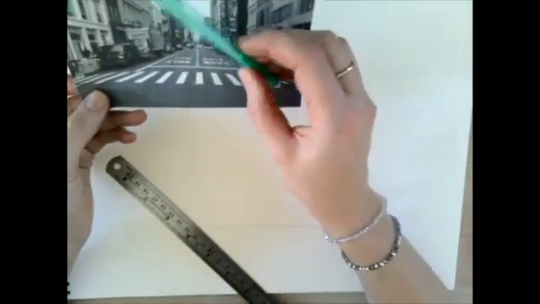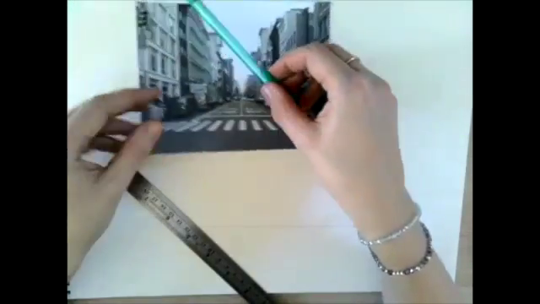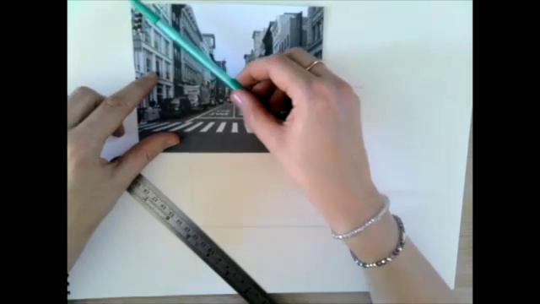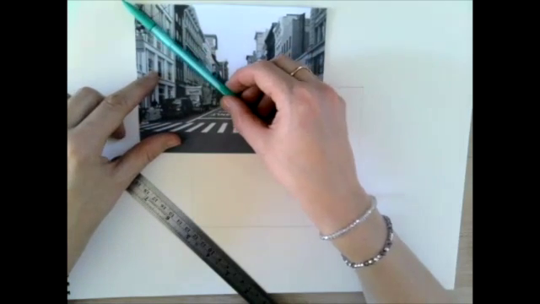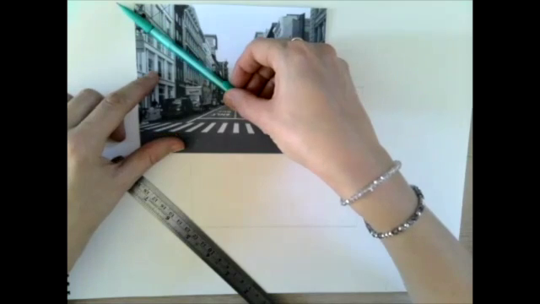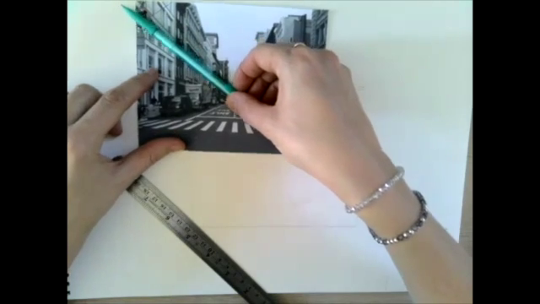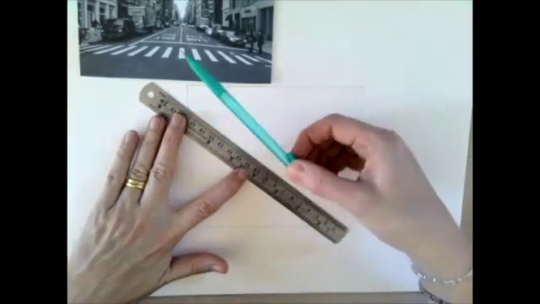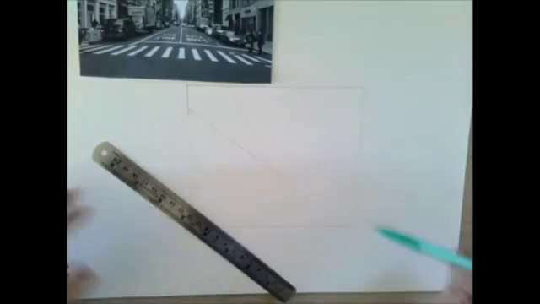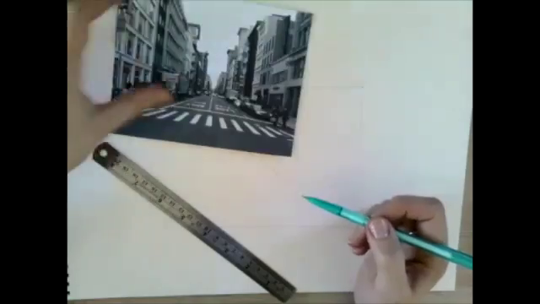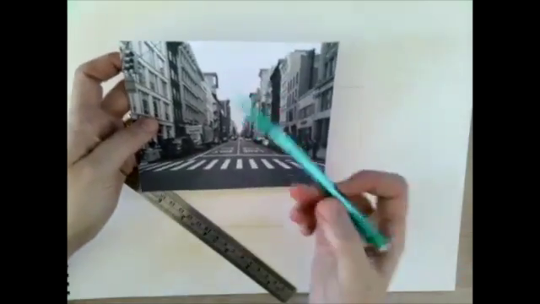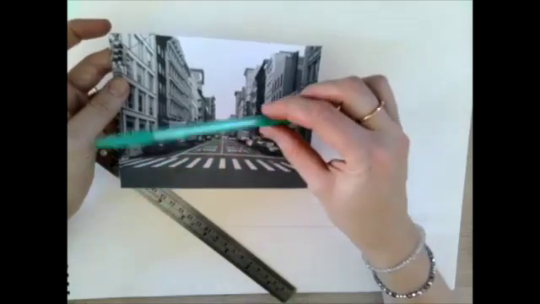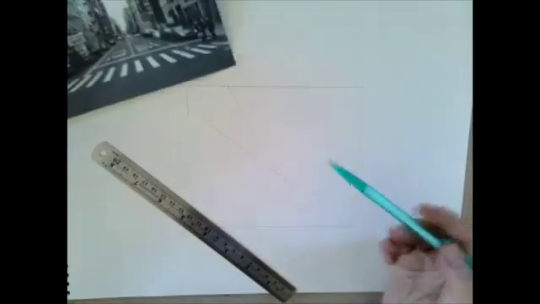And then I'm going to use another diagonal line on this side. So I think I'm going to use one of the window lines here. So something like this. And again, you don't have to measure it. It's all about trying to start using your eye to look at a scene and work out the things in perspective.